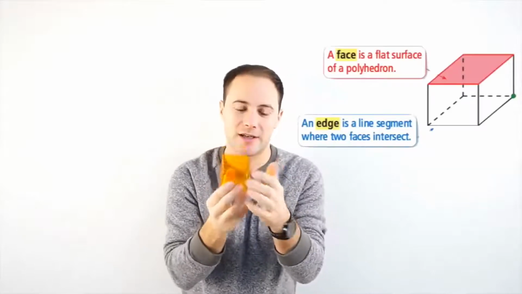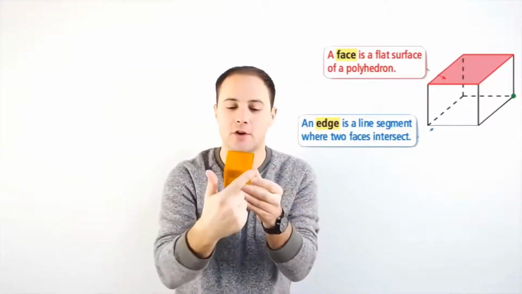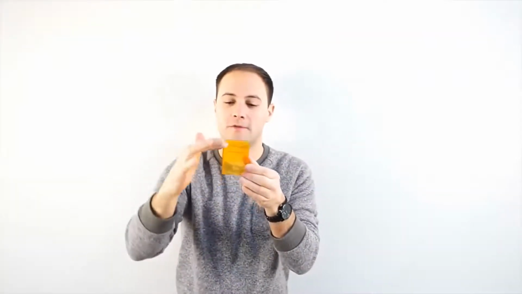Next, let's talk about this part right here. We call this an edge. An edge is where 2 faces meet. That's all it is. So we've got an edge here where this face and this face meet. Edge right here where this face and this face meet. So if we look at this cube, how many edges does it have? Well, we've got 1, 2, 3, 4, 5, 6, 7, 8, and on the bottom, 9, 10, 11, 12. 12 edges in this cube.